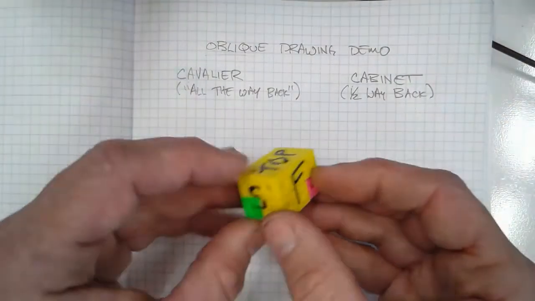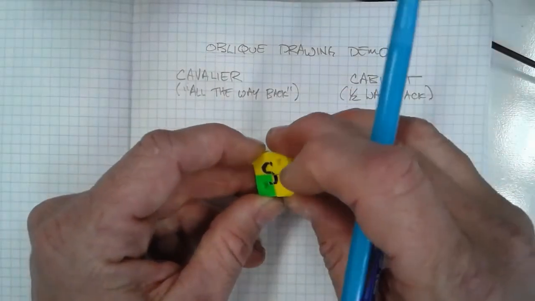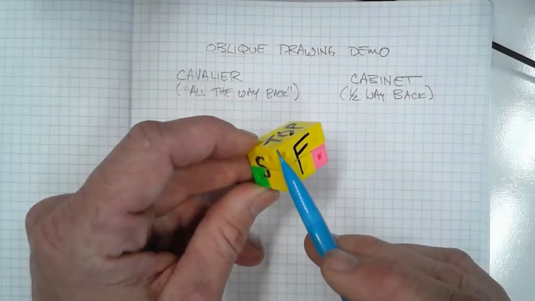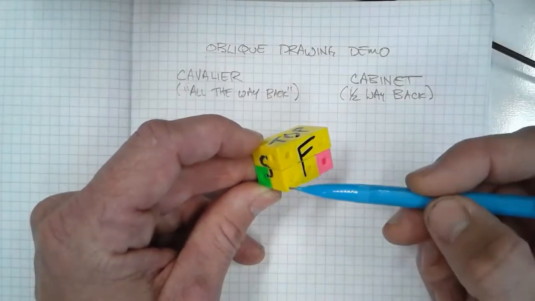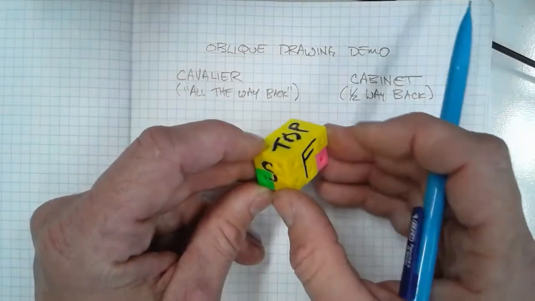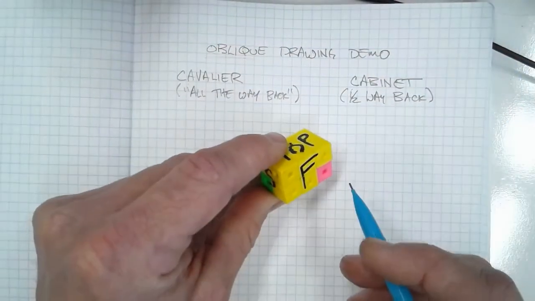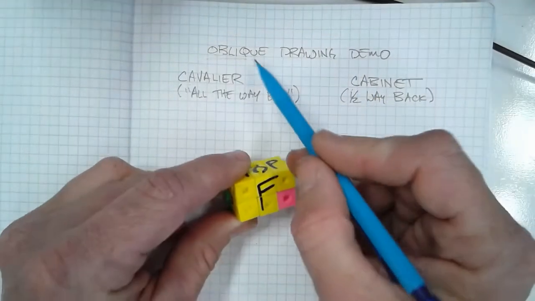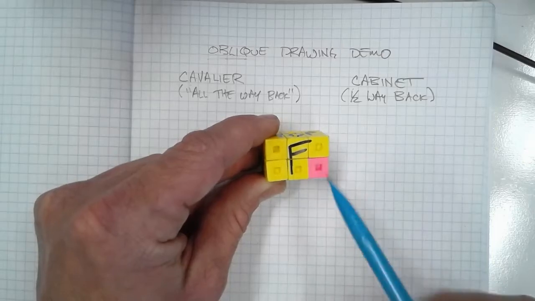So for example, if we're going to sketch this object, this rectangular shape, which is 3 of these cubes wide, 2 cubes tall on its front, that's what the F stands for, and it goes back 2 cubes, then we always start, either way, when we do an oblique, by just drawing the front, which I've decided is going to be this part of it.